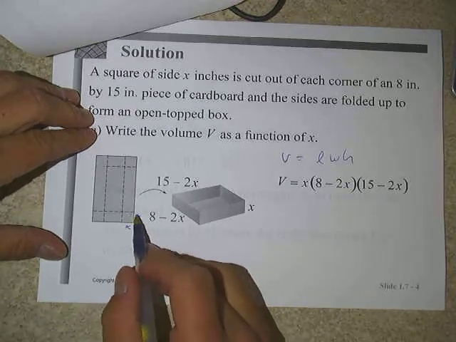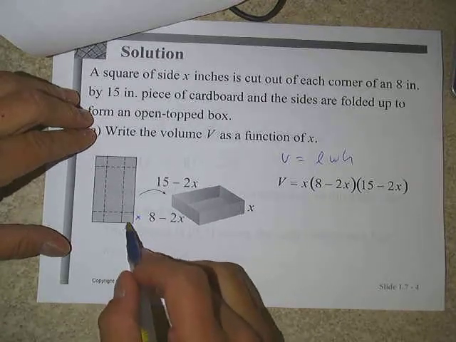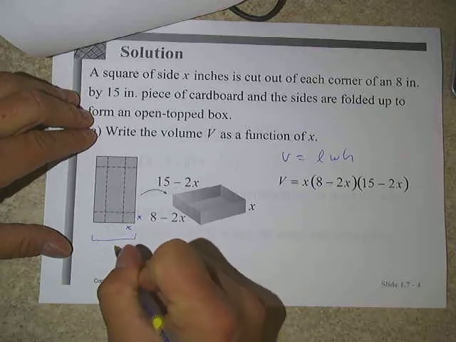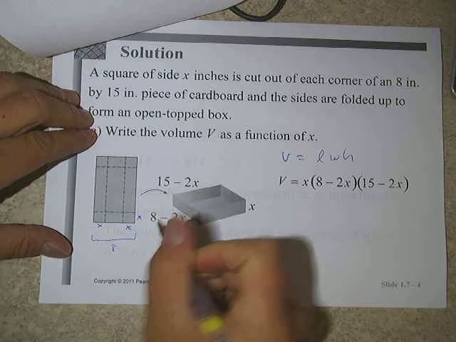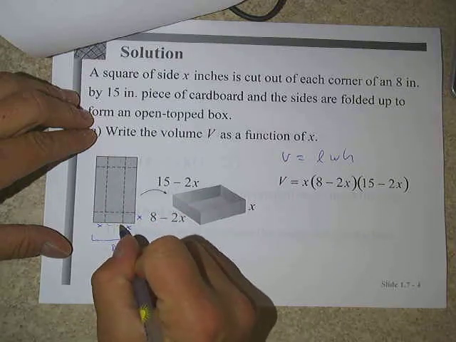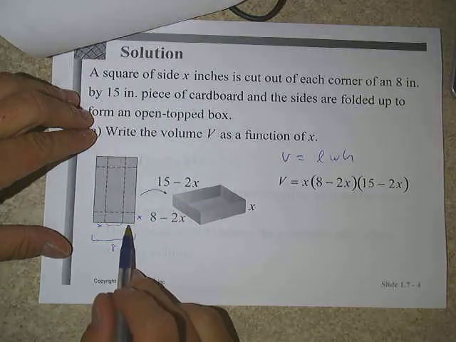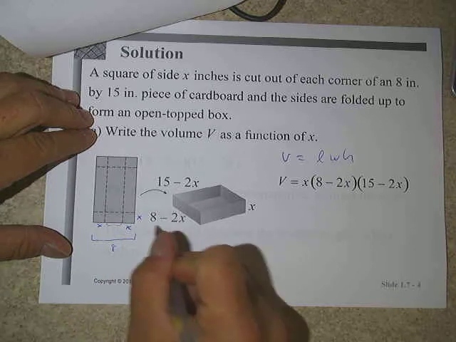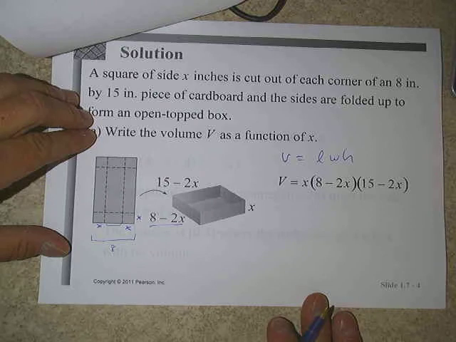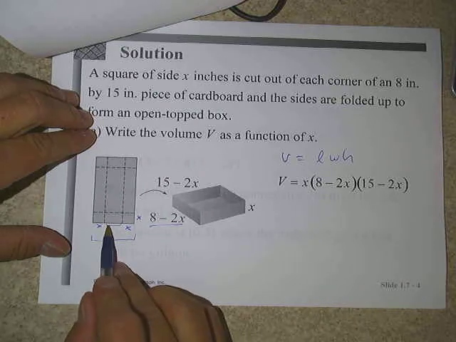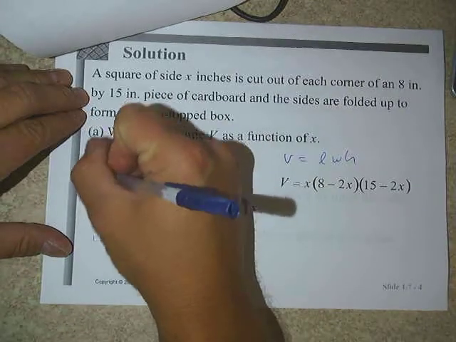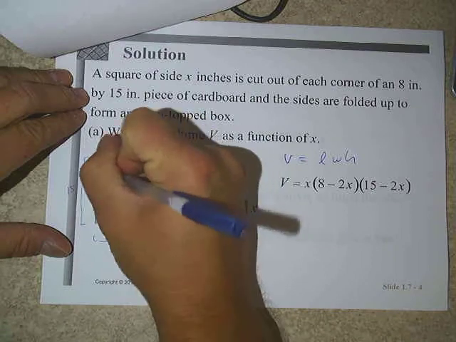Okay? And what it boils down to is if this box, if we cut x into each of these corners, if we cut an x by x square out, then ultimately in this direction, this is all 8, but if these two are x, then what is this leftover piece right here? It was 8, and we subtracted x and subtracted x to get this part. So therefore, wouldn't it be 8 minus 2x? And keep in mind that right there that I just marked, that's one of the sides of the box.